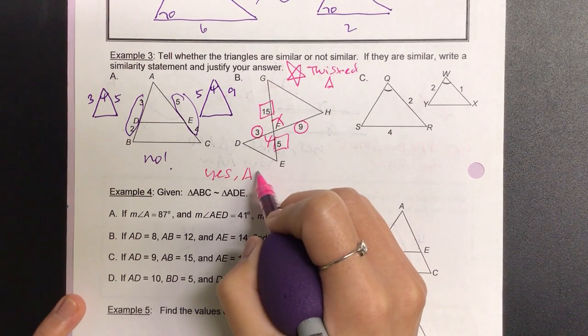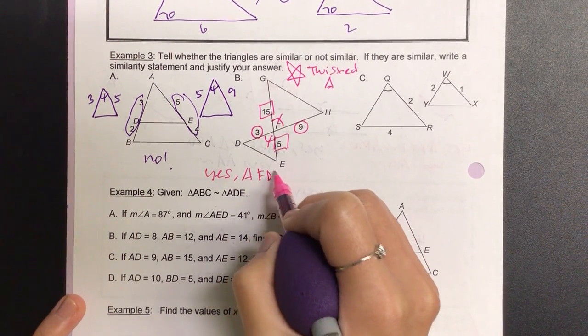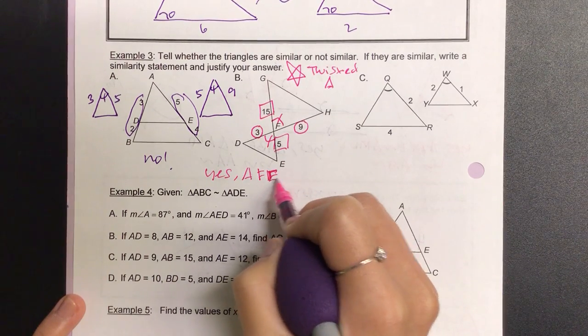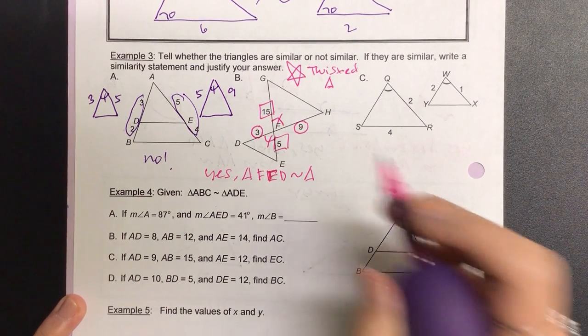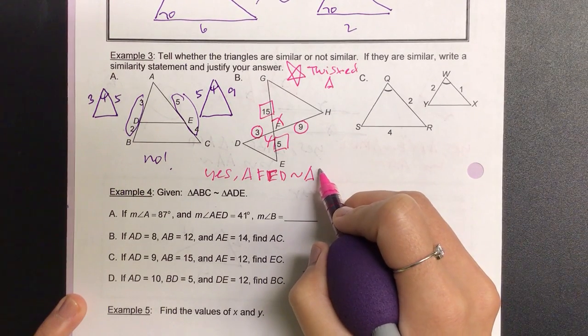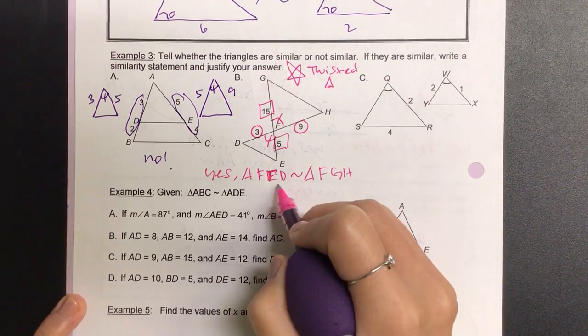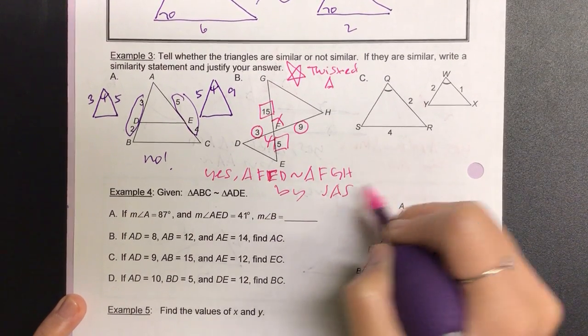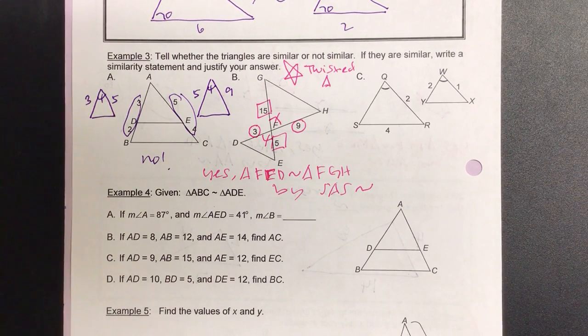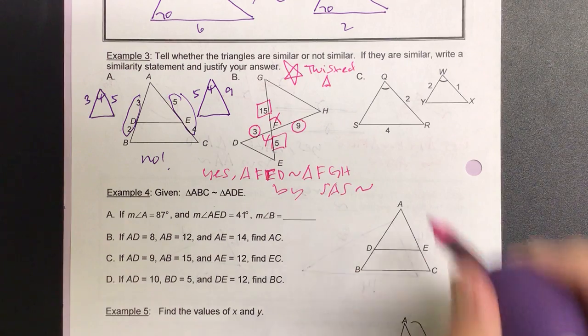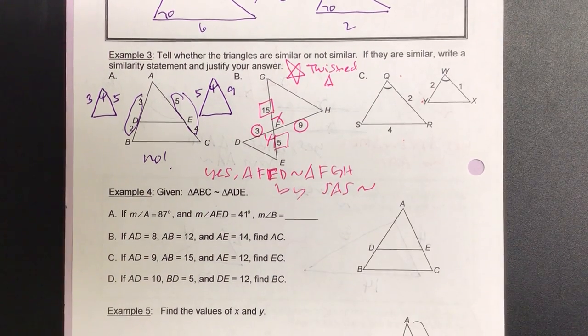So we know we have yes. Triangle, I'm going to say FED. Oh, I said E and I wrote D. FED is similar to triangle. How would I order the next one? It is twisted. FGH, very good. And that is by not side angle side congruence, but side angle side similarity. Now, see, we don't even have to look at the first image. Is that even side angle side? Side angle, right? So I don't need to compare at all. Nope.